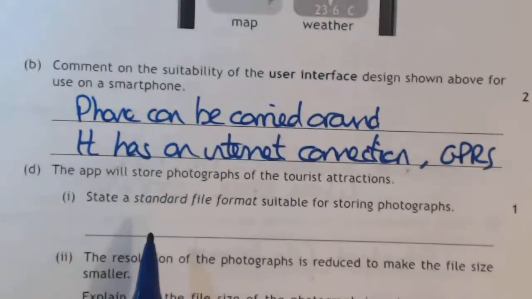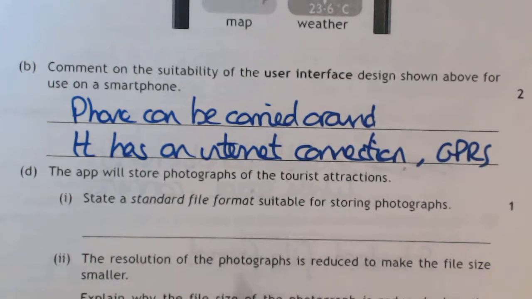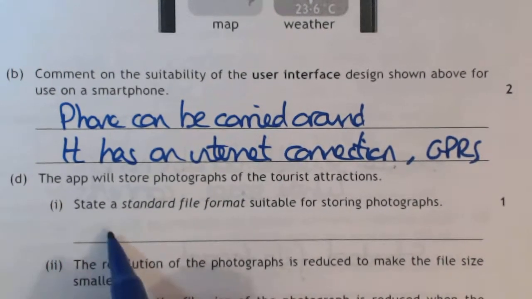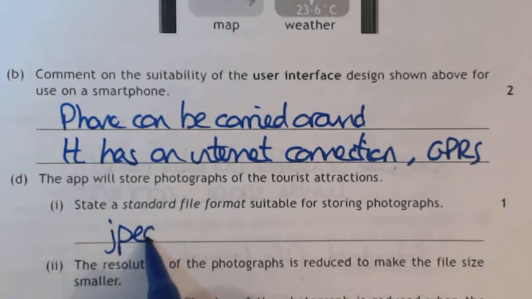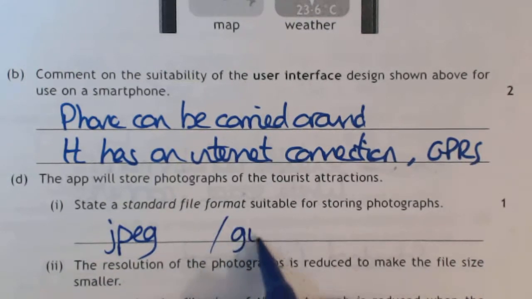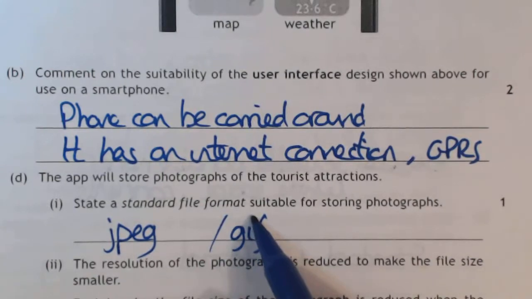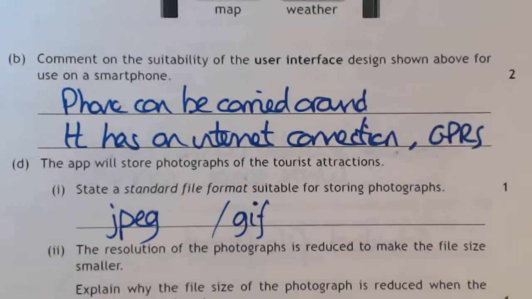Right. Speaking of standard file formats, what one can you use for storing photographs? Yeah, like a JPEG. You could say GIF as well if you want. So that's good for photographs. That's good for animations or just kind of cartoon quality.